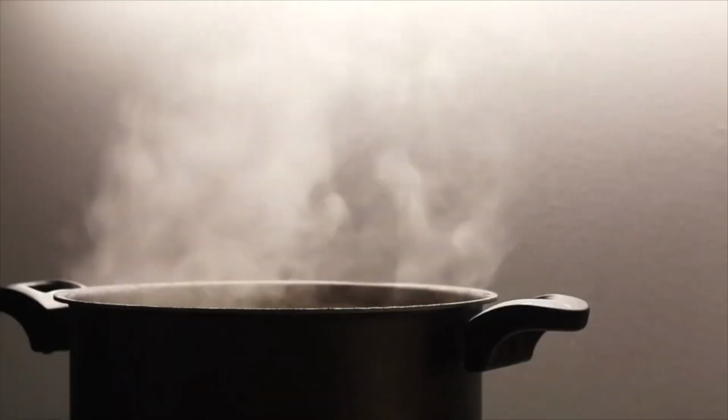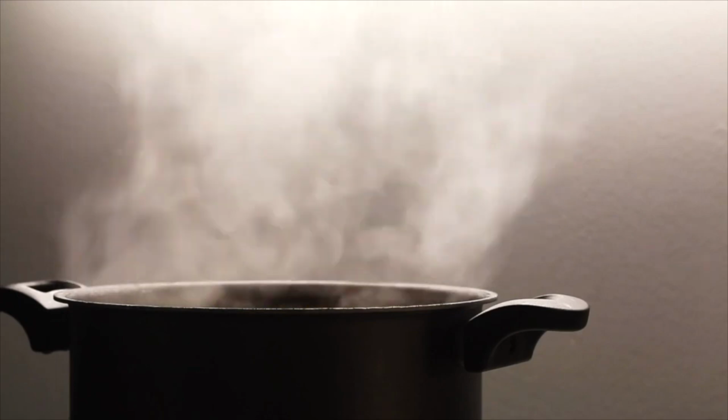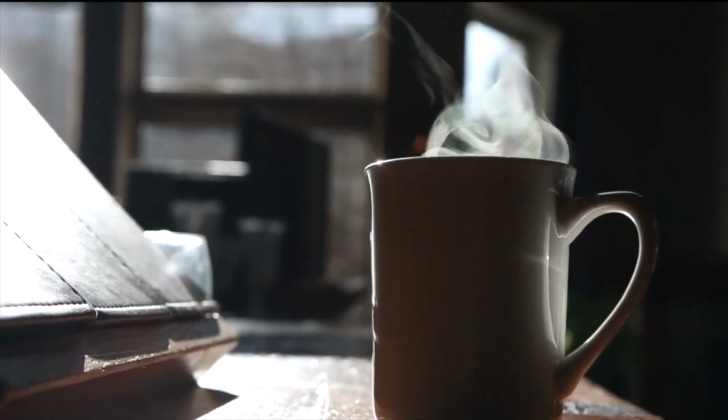Now what are we seeing here? This is not water vapor. These are tiny droplets of water, tons of them, so close together you see it as a cloud. So there's water vapor in there too, but you can't see it because water vapor is an invisible gas.